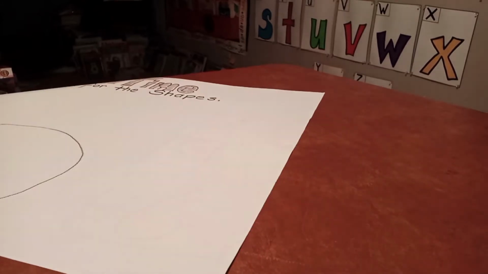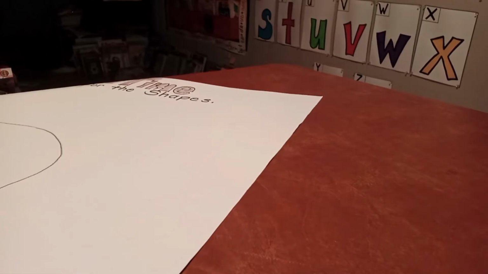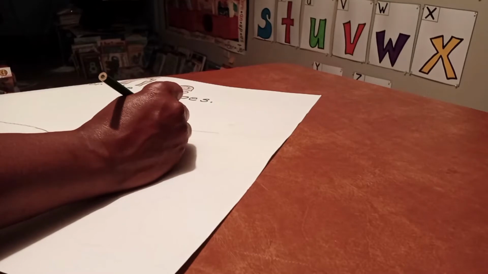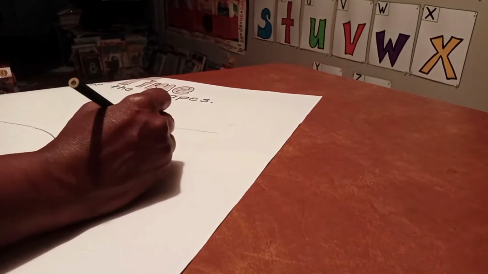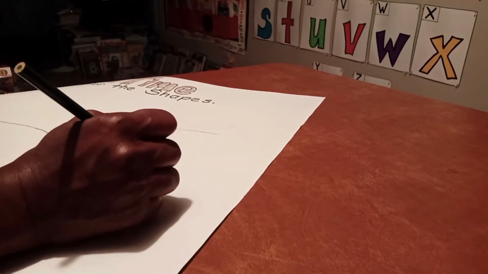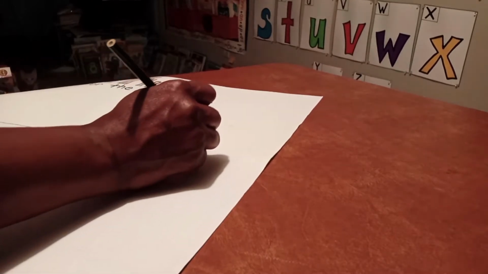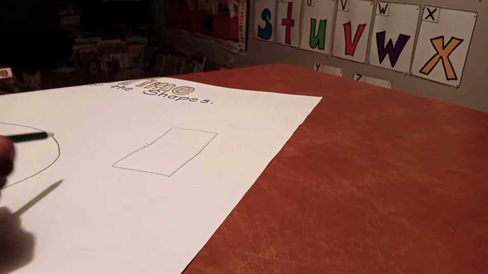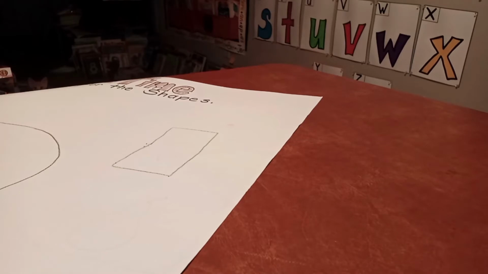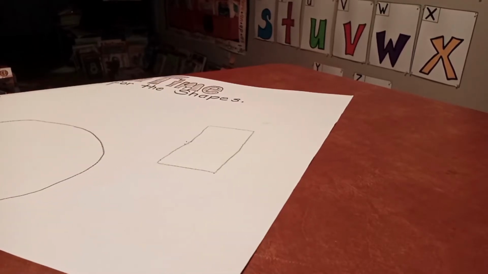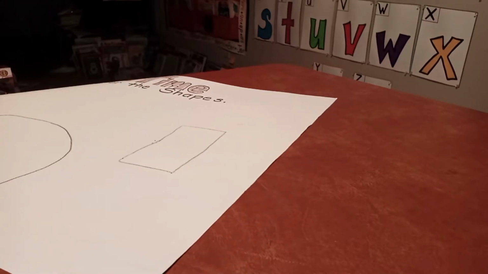Then I'm going to outline this shape. Why am I using a different color? Because some things have to have a different color. You saw the point break? It broke, but I was still writing. And that shape is what? A rectangle.